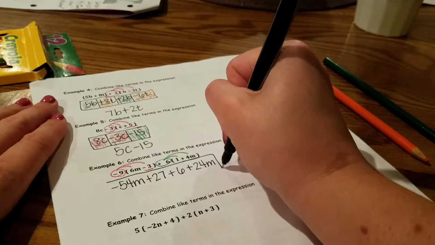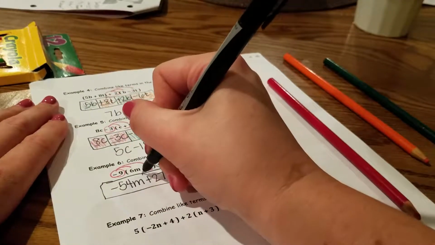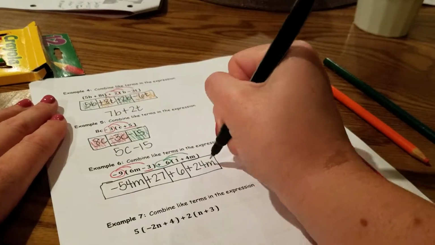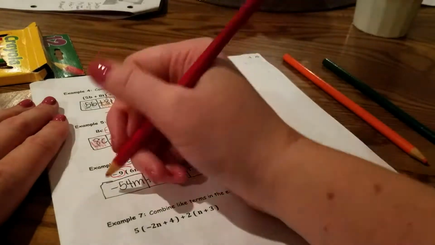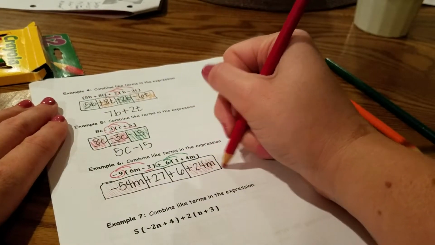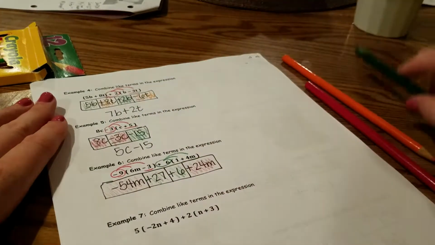Now that I've distributed, box it, split it. Negative 54m split, plus 27 split, plus 6 split, plus 24m. So this is m's, and these guys are constants.